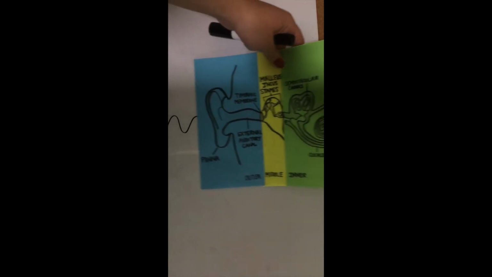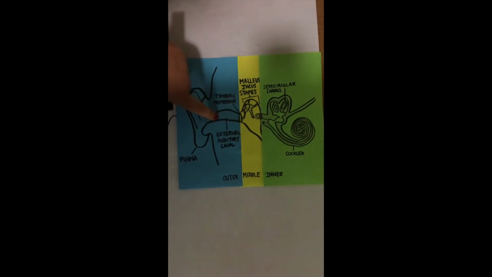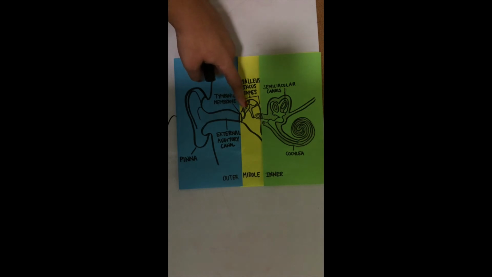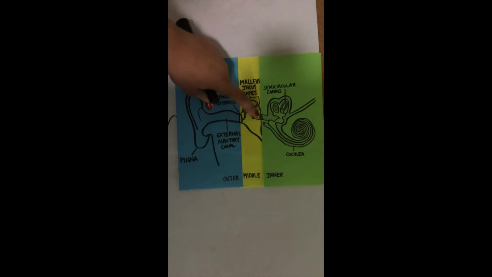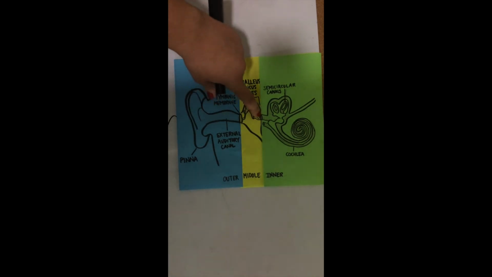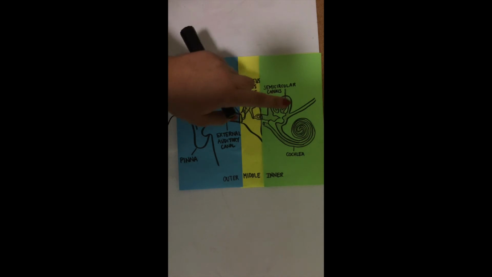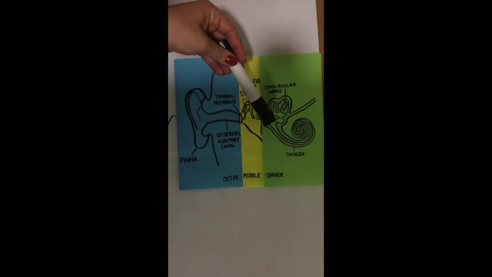So the sound waves are first received by the pinna, and then they're channeled into the external auditory canal. The sound waves cause a vibration in the tympanic membrane, which then vibrates and causes the three bones to vibrate. The vibration is then picked up in the oval window and causes a displacement in the fluids in the cochlea.